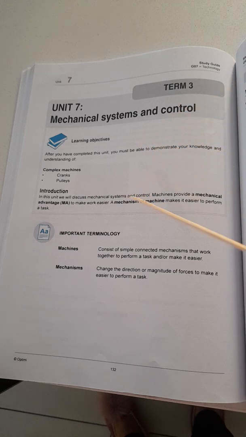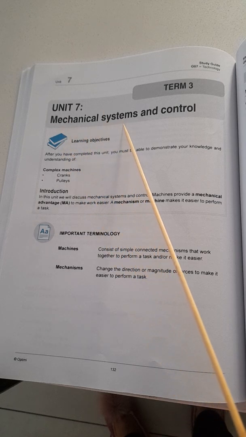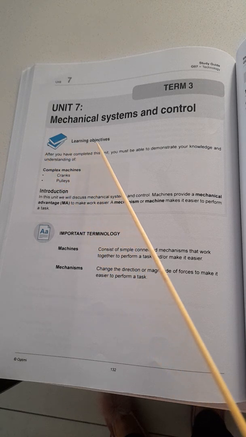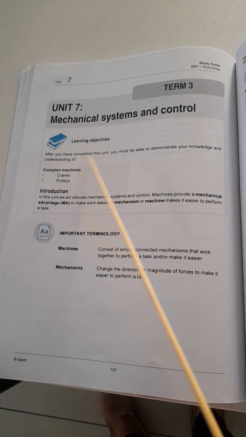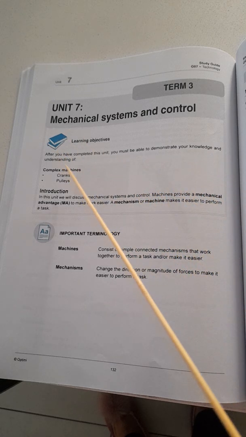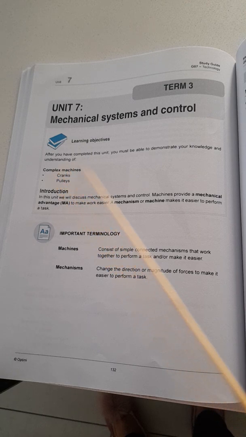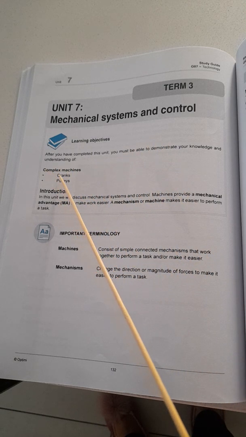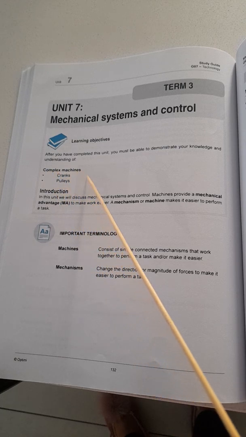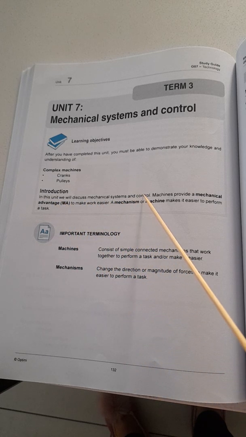Today we are looking at unit number 7 and it covers the mechanical systems and control. The learning objectives are that after you have completed this unit, you must be able to demonstrate your knowledge and understanding of cranks and pulleys. Okay, only two things, which are cranks and pulleys, and they fall under complex machines. In this unit, we will discuss mechanical systems and control.